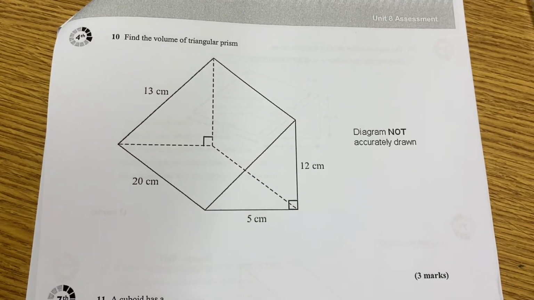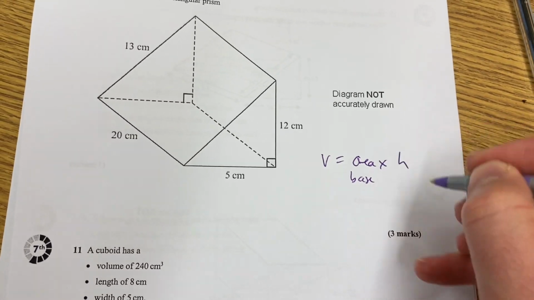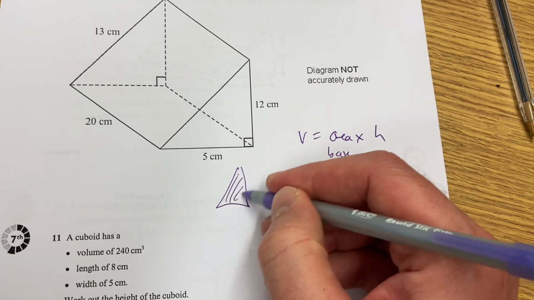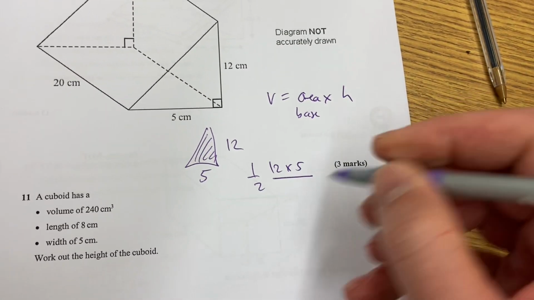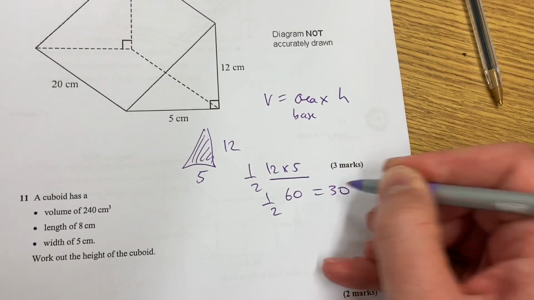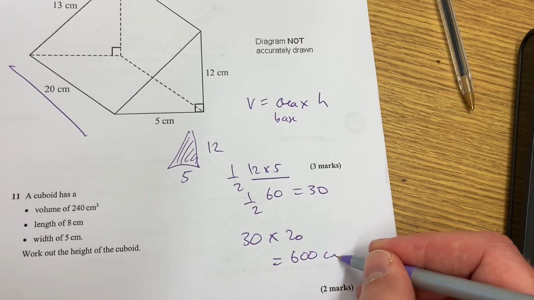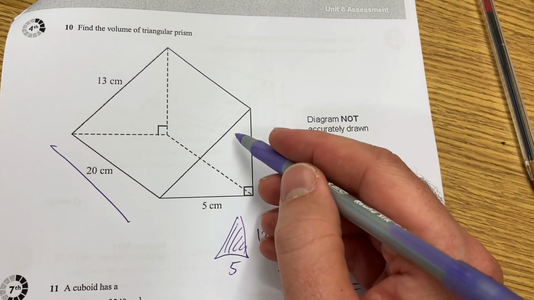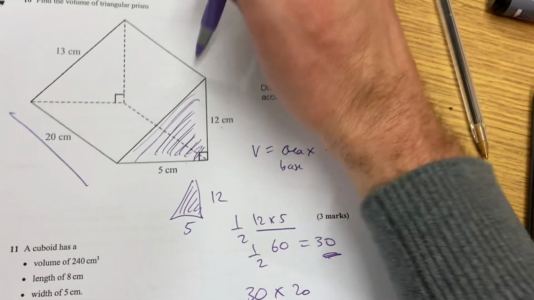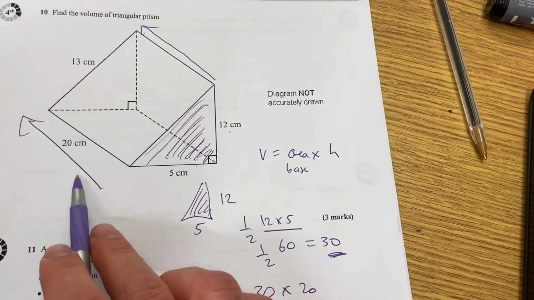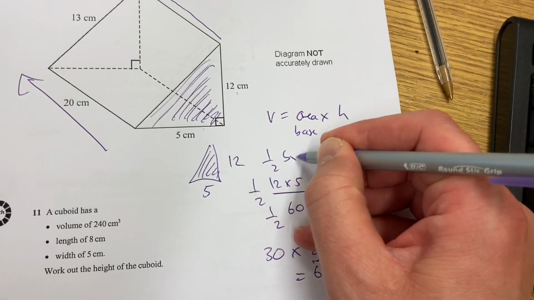If we look at a volume, for a volume, you need the area of the base times the height. So if I take this triangle as my base, I've got a height of 12, base of 5, it's a half, 12 times 5, that's 60. So it's a half of 60, which is 30, and then 30 times that length there, 30 times 20, 600 cubic centimeters, because we're working out that face there. So half of 12 is 6 times 5 is 30, and then we're multiplying it through that direction, that 20 there, because it's 600.